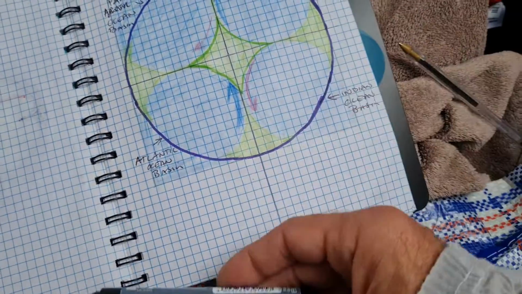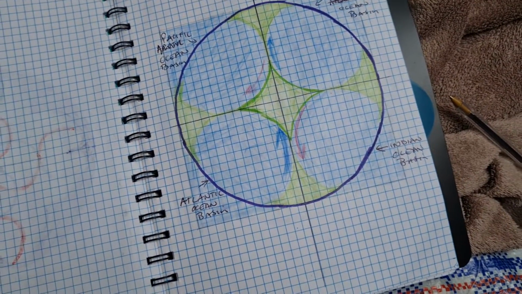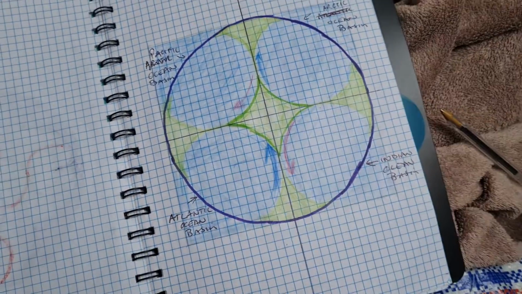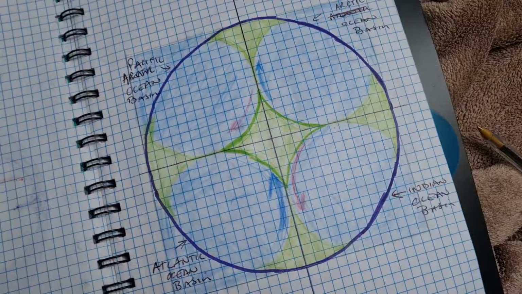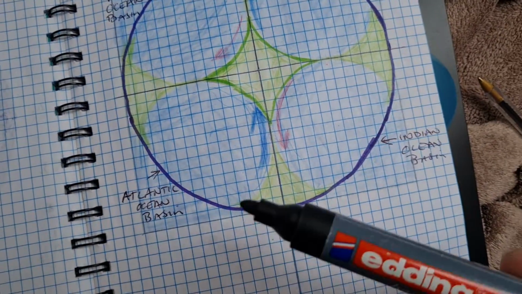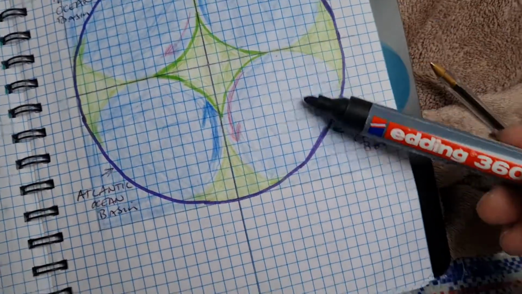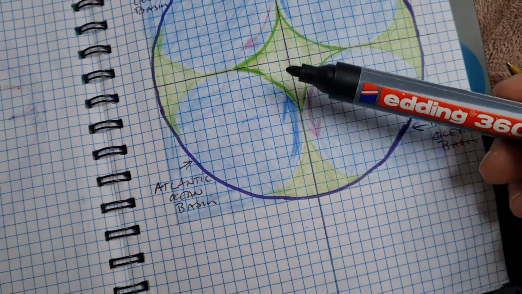I think I might have mentioned to you that eventually I got to this idea that if you cut a carbon atom through the middle, and look down on it, you would see something that looked a little bit like this, with 4 ocean basins, and then a major land mass in the middle.